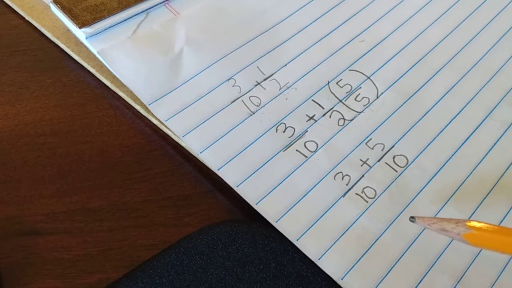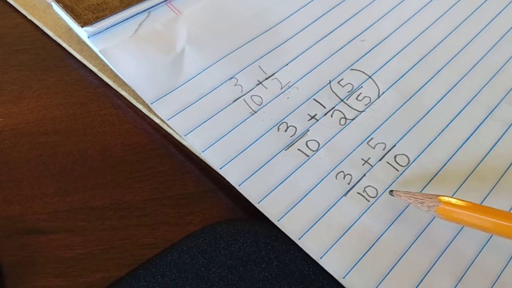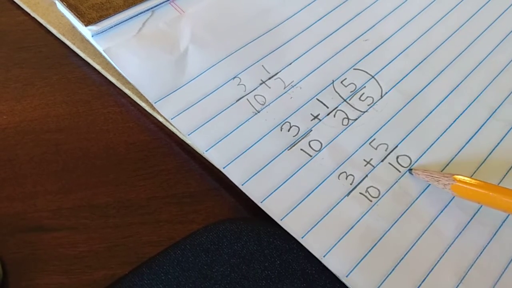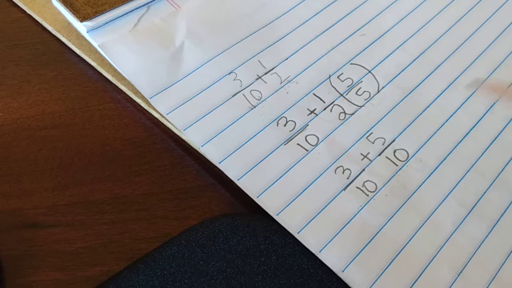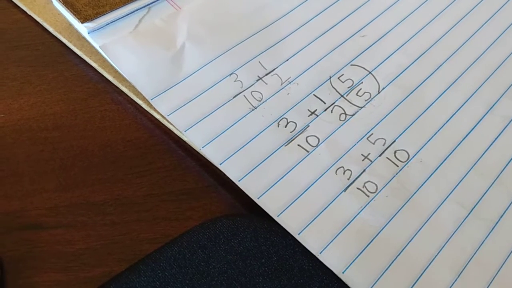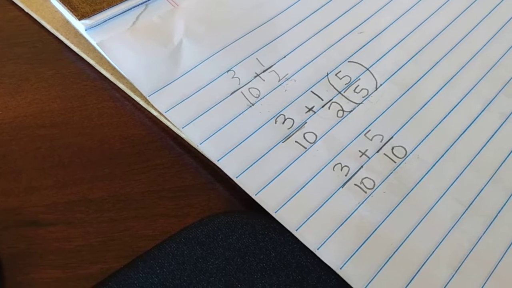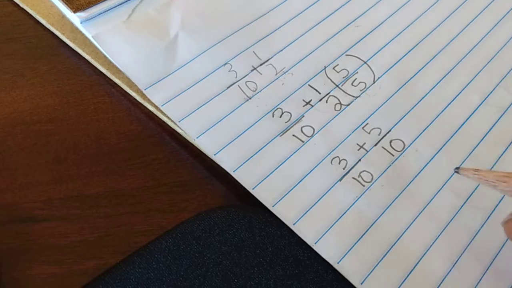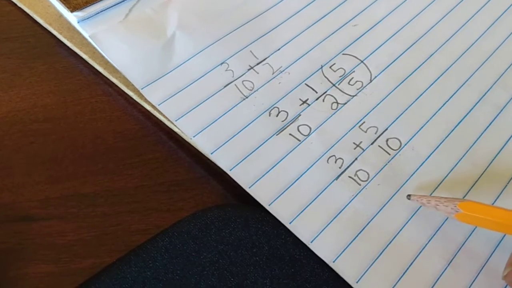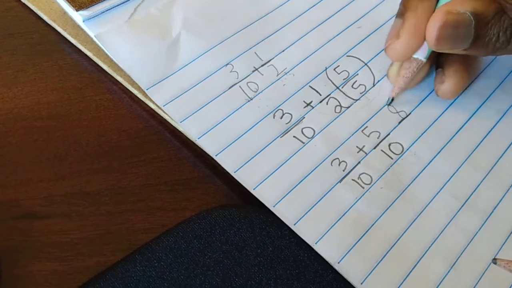Well, look at here. It looks like to me that the denominators are the same, or the bottom numbers are the same. So, hey man, I mean, we're home free. So what do we do now? You add your numerators. What is 3 plus 5? 8.